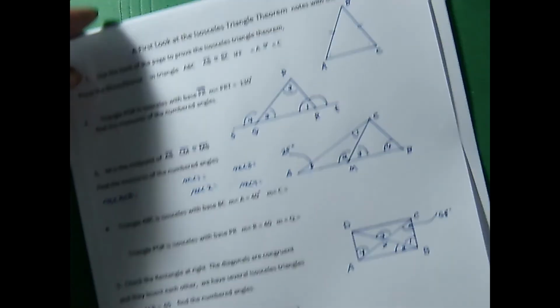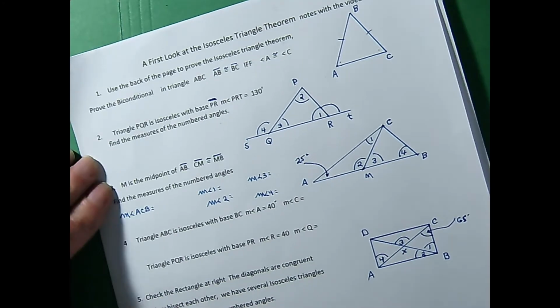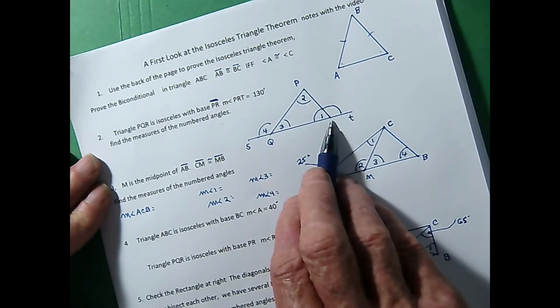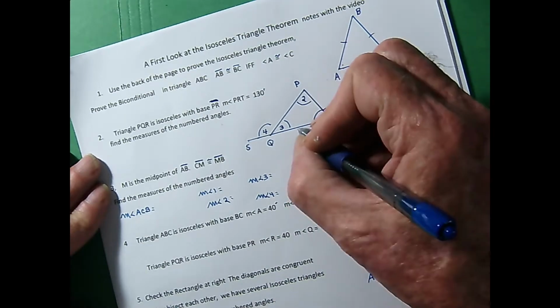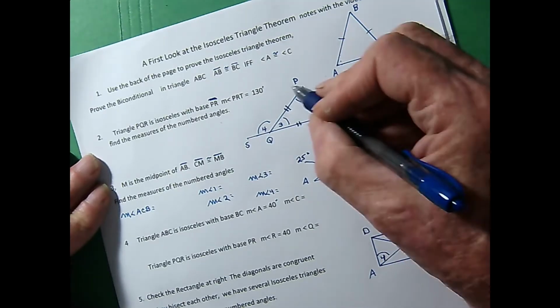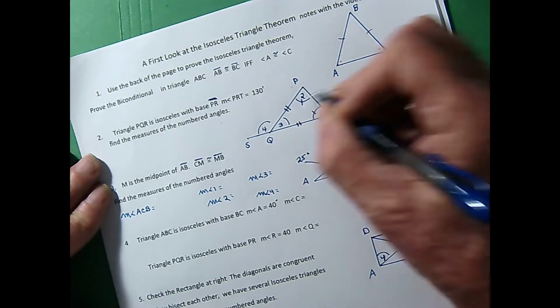Now I've got a couple of questions I'll work through with you. We've done this proof. Let's just play with a couple of these figures. Triangle PQR is isosceles with base PR. If this is the base, we ought to mark the legs. That'll clue me to which angles ought to be congruent. If this is the base, then these are the base angles, and they're the congruent fellas.